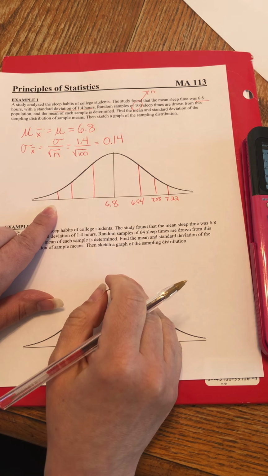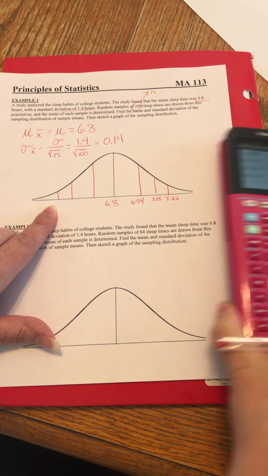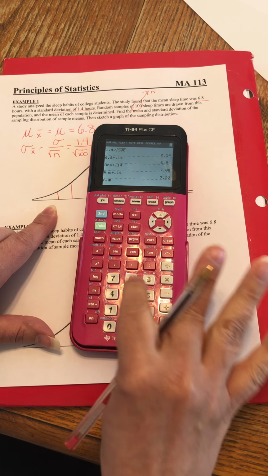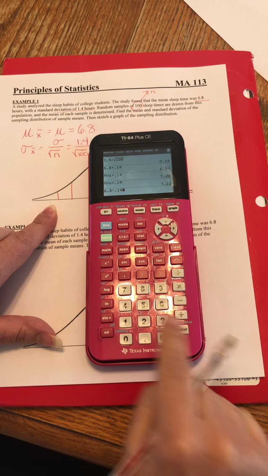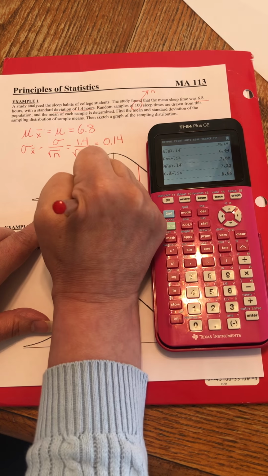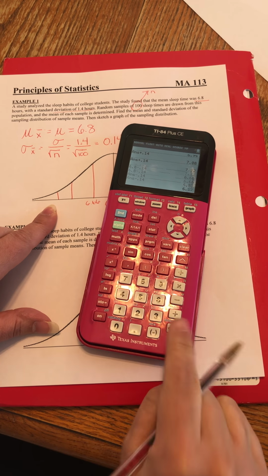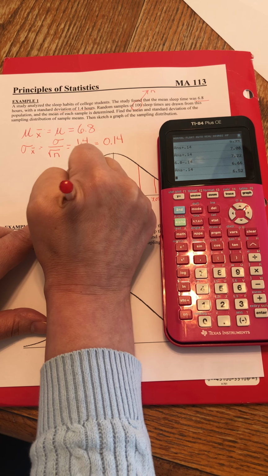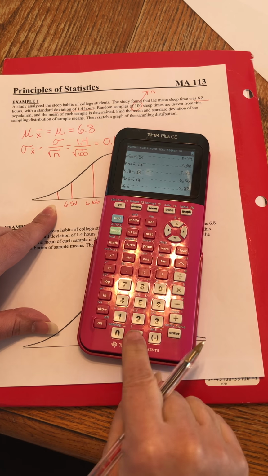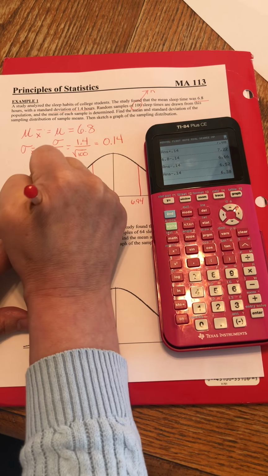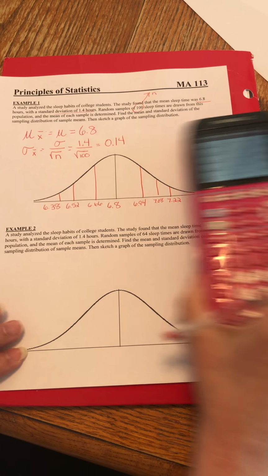To go to the left, we subtract. So you're going to do 6.8 minus 0.14, which gives you 6.66, minus 0.14, 6.52, minus 0.14, 6.38. And there's your first problem.